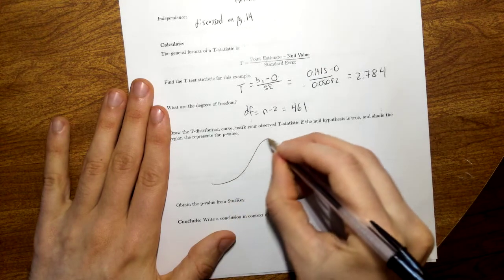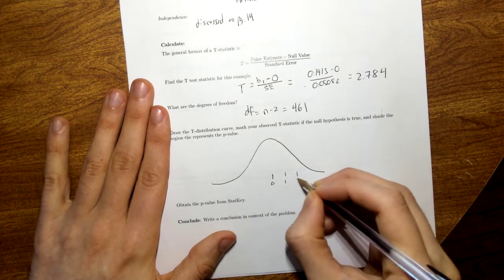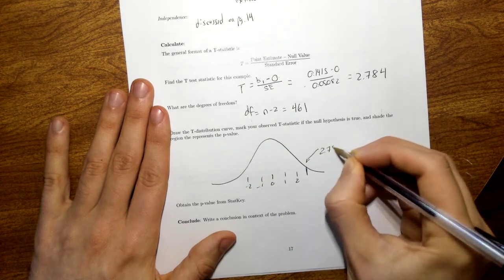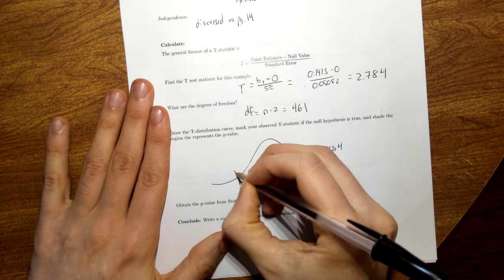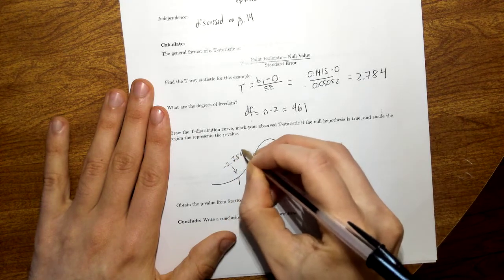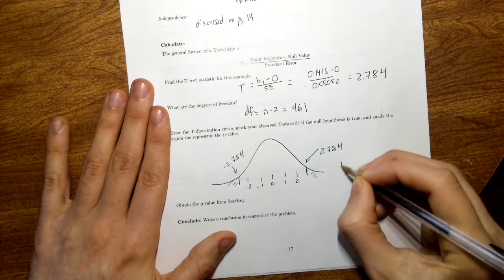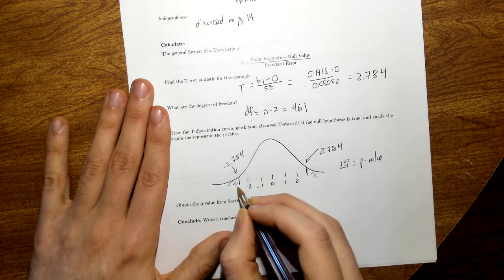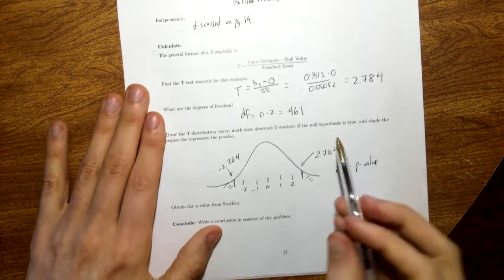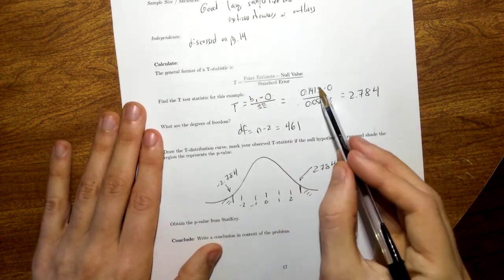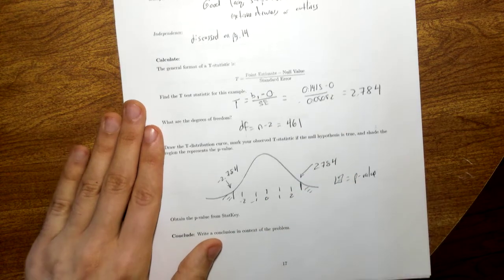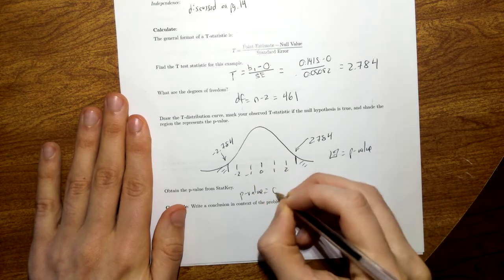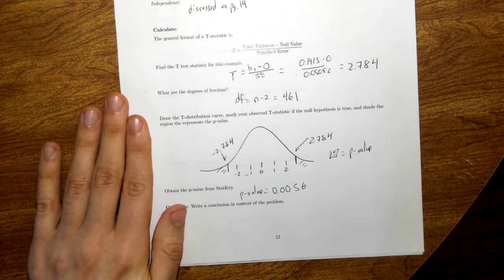We could still draw our t-curve like we're used to doing. Mark our observed t-stat of 2.784. And shade the tails that represent our p-value. Because remember, these are values that are seen as more in favor of the alternative, because that would mean that the slope estimate would be farther away from 0. If you use StatKey, you would get a p-value of 0.0056.